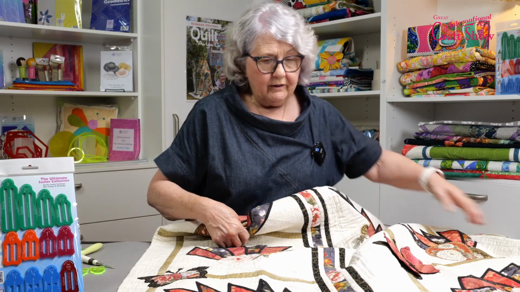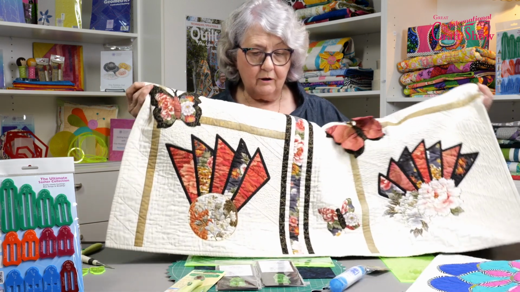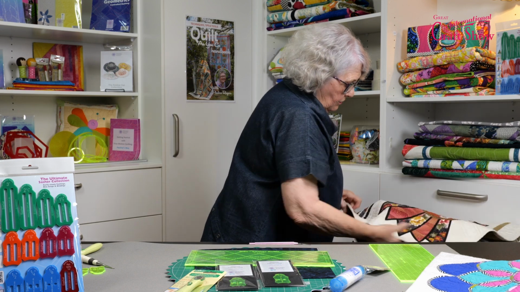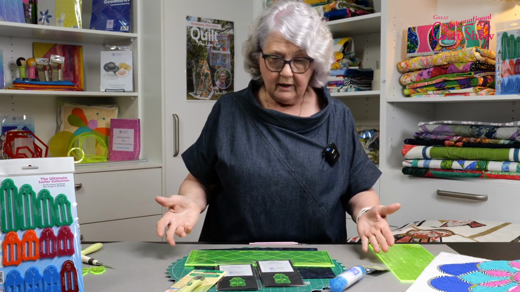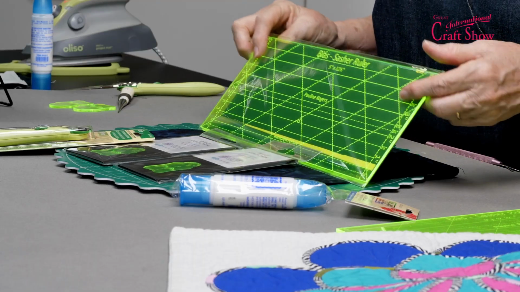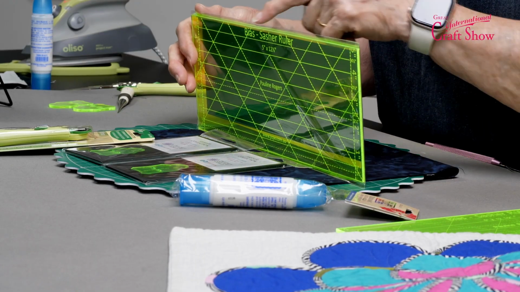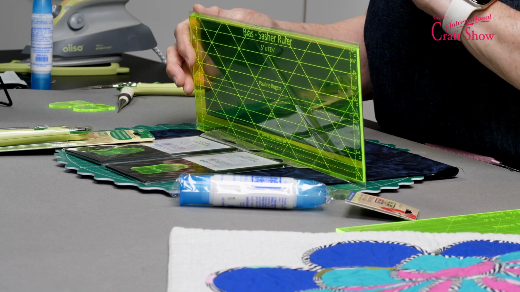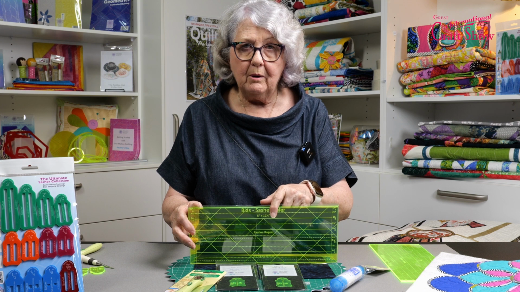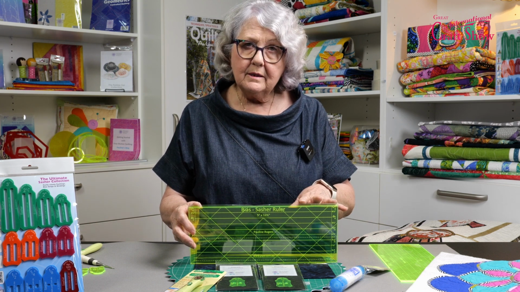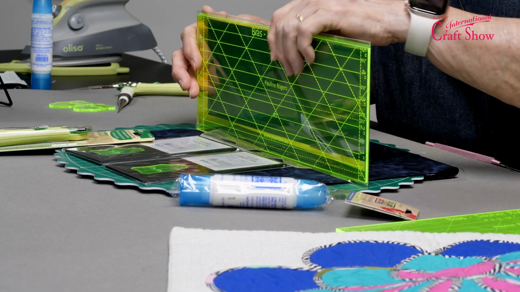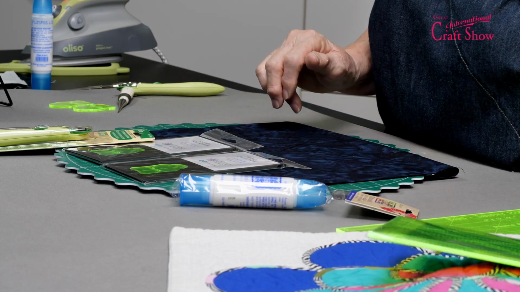So let's get into showing you how we approach the bias, how we cut it. I'll show you a few of the tools that I like to use. You may have these, you may not have these, you may choose to use something else, but I'll show you what I use. To cut my bias, I use the Bias-Sasher ruler, this ruler here. Very important, because I want to make sure that both edges of my fabric are on the true bias. When I lay the fabric out and start to cut, I'll explain a lot more about this ruler, but that's the ruler that I would suggest you have for cutting your bias.